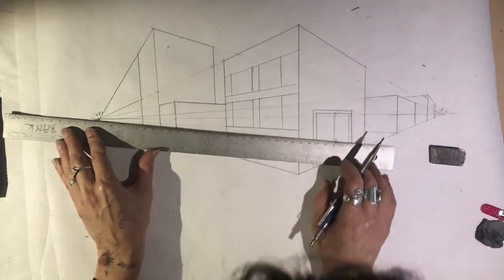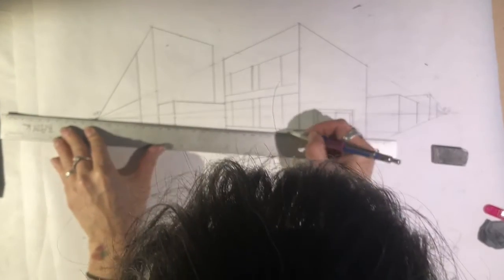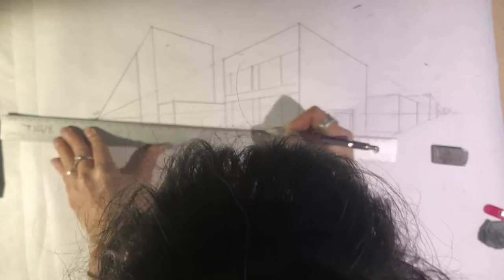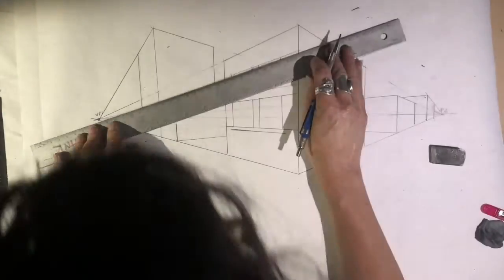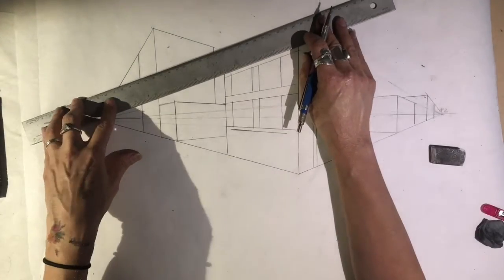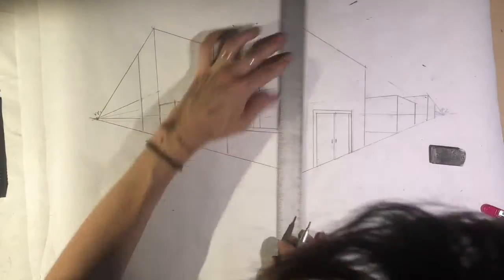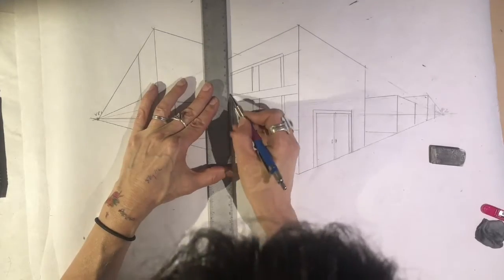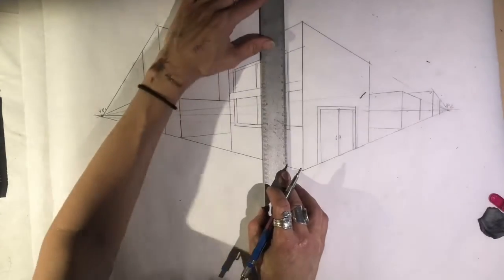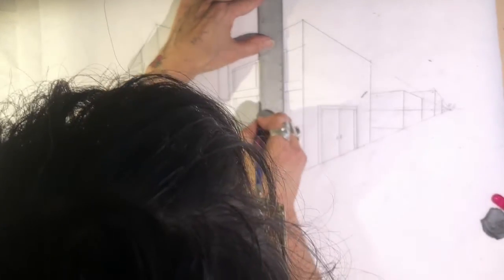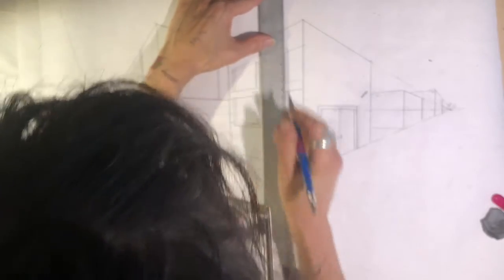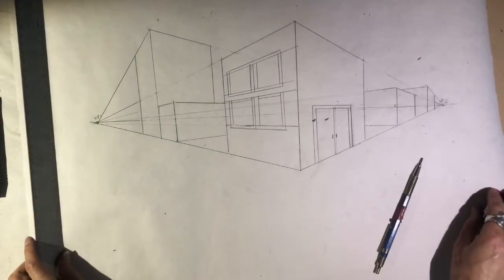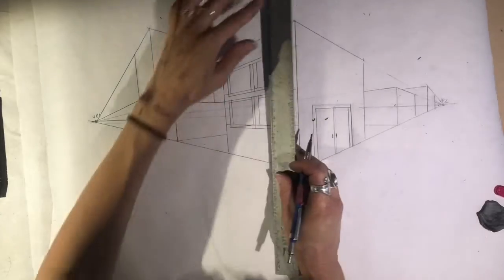You can add, once again, molding to these windows, and do some molding on the inside. There we go. And do some on the inside of this one.